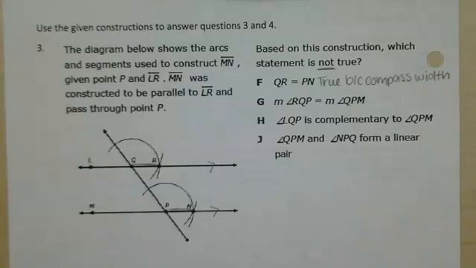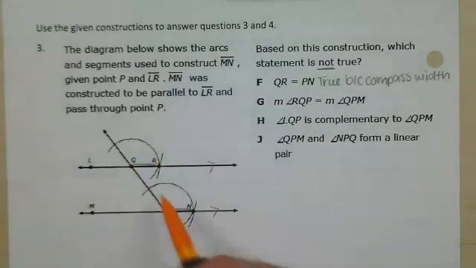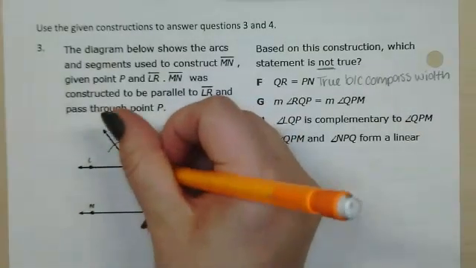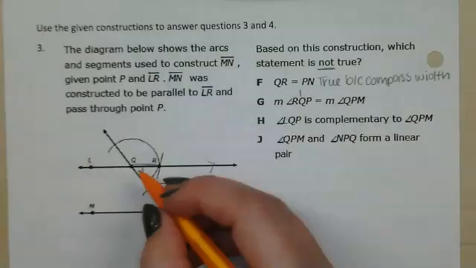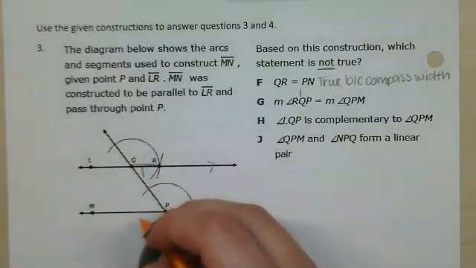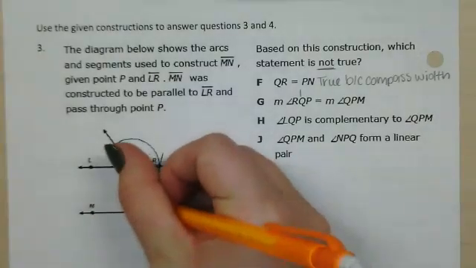All right. Next, they say that the measure of angle RQP, so RQP would be this angle here. I'm going to call it angle 1. And angle QPM, so QPM would be this angle here. I'm going to call it angle 2.